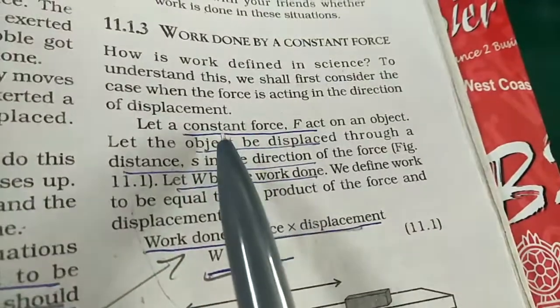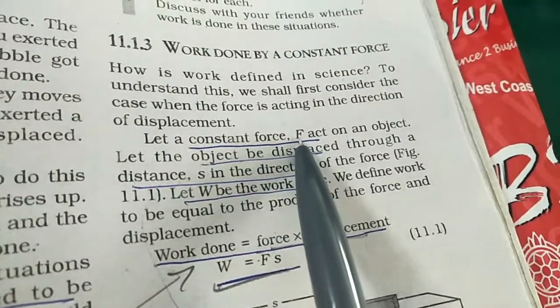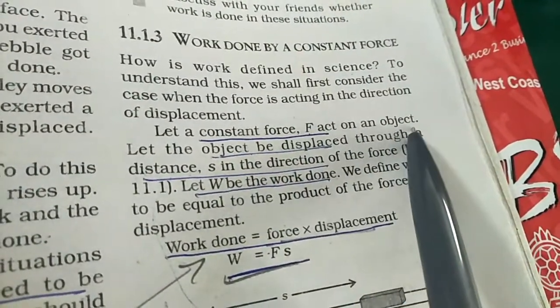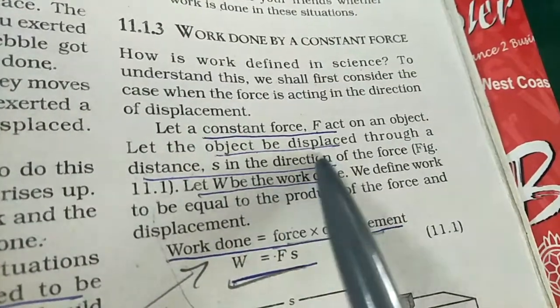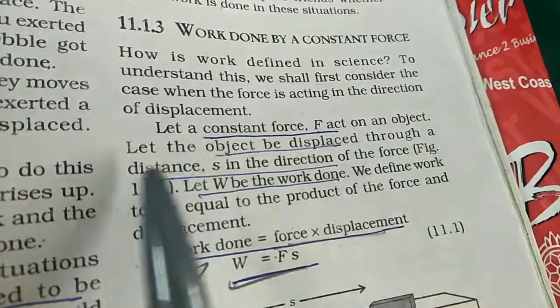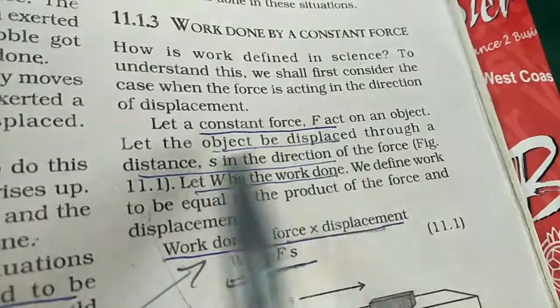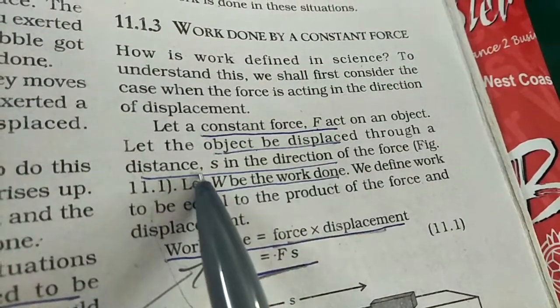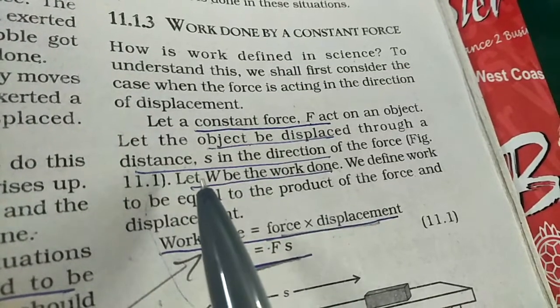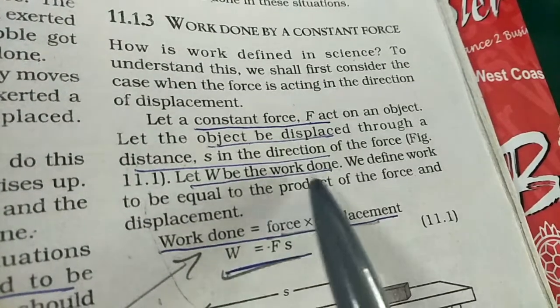So a constant force F should act on the object and the object should be displaced through a distance S. So two things are there: first is the force F and then the displacement by distance S. Let W be the work done.